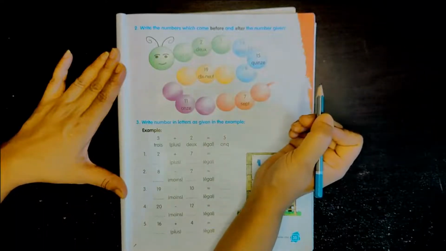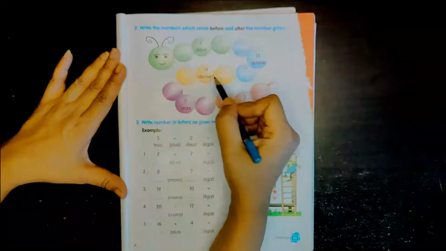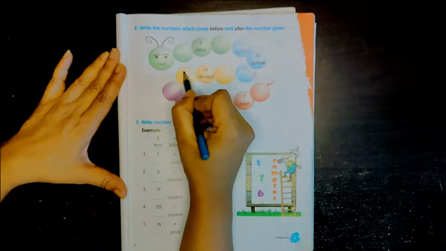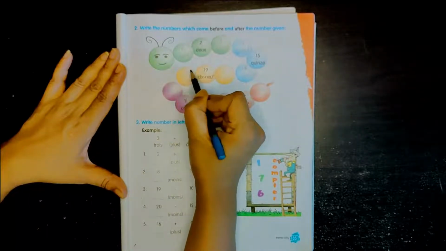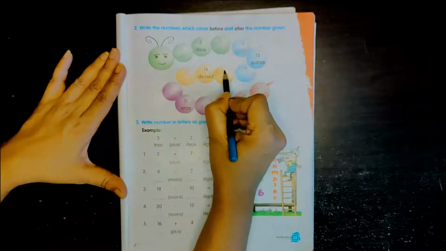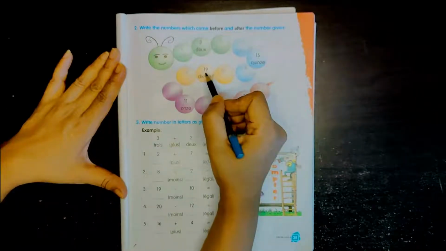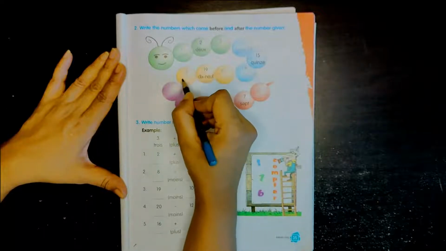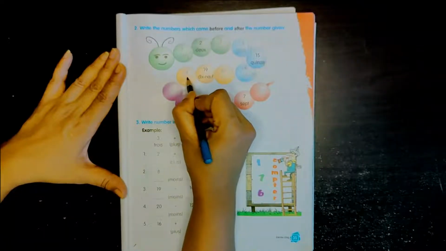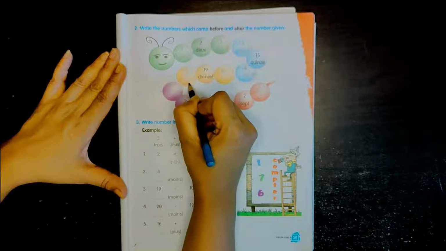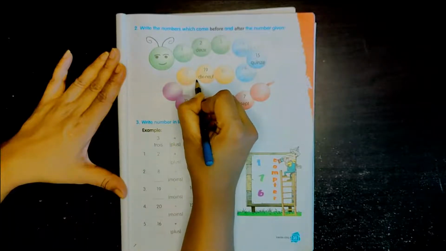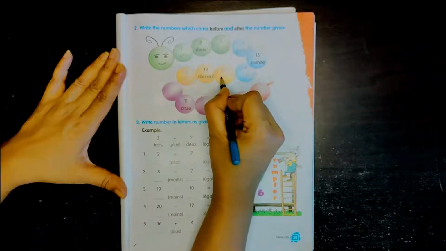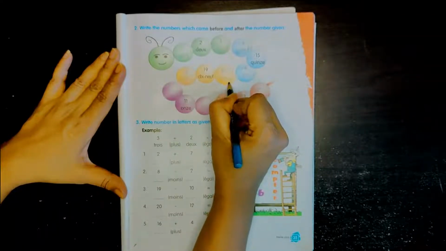SEIZE. Right? Now you have the number 19. What comes before 19? Right, 18, 19 and 20. So for 19, what do we say? Dix-neuf. So for 18, we say dix-huit, DIXHUIT. And what do we say for 20? Vingt, VINGT.